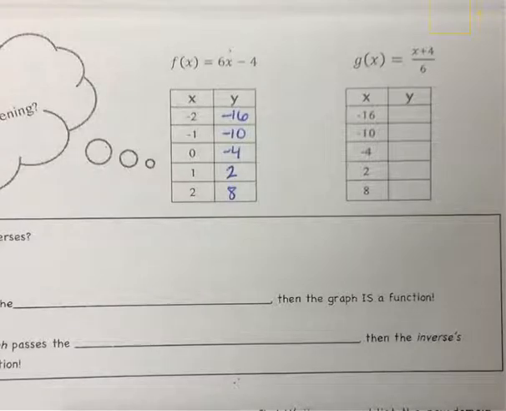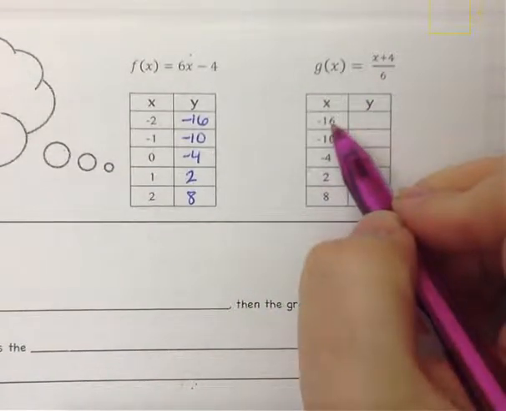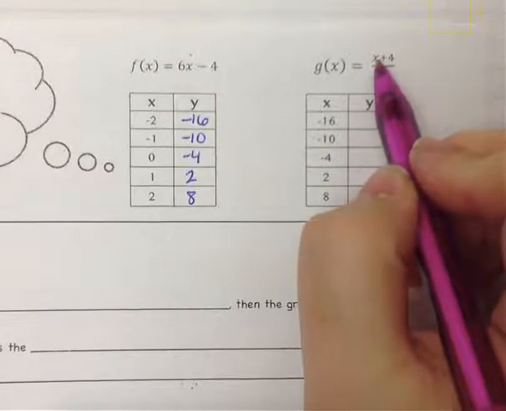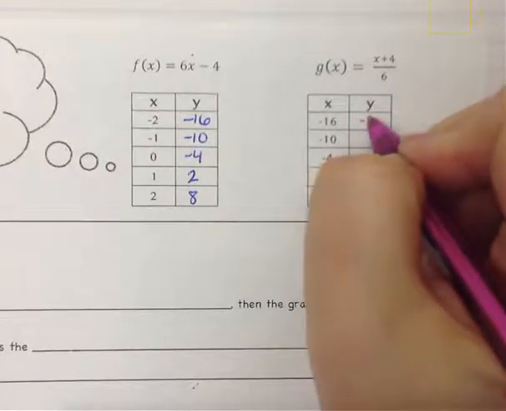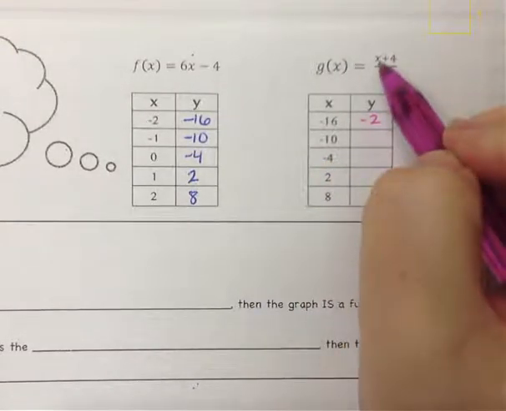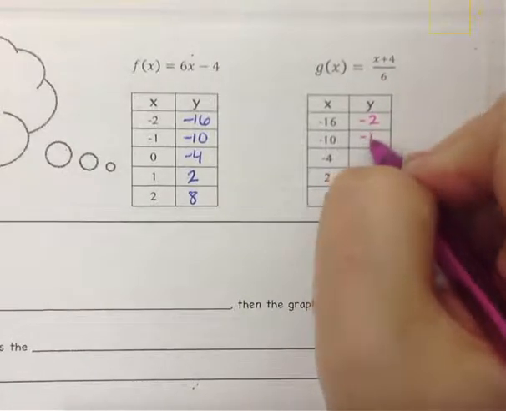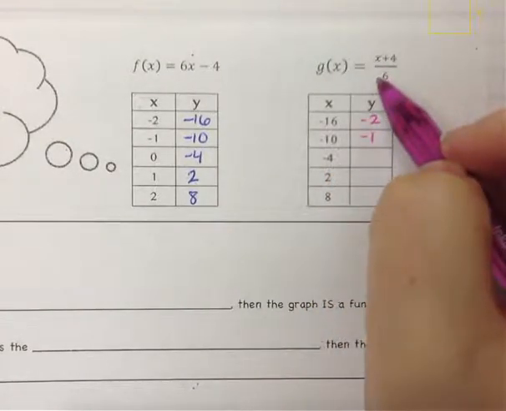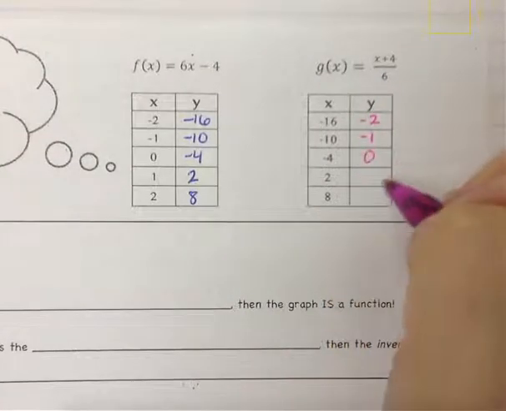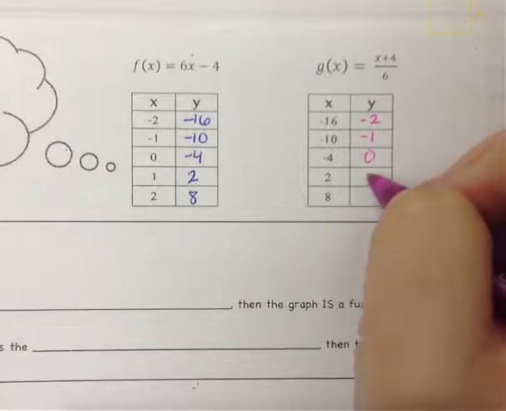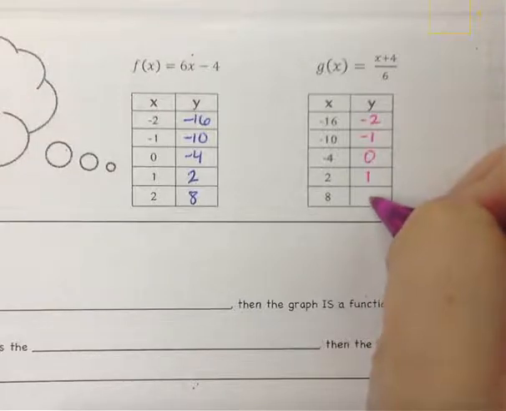Now if I move over to the inverse, I'm going to plug in some numbers. We're going to put in the negative 16. So negative 16 plus 4 divided by 6 is going to be negative 2. Negative 10 plus 4 divided by a positive 6 is negative 1. Negative 4 plus 4 divided by 6 is 0. 2 plus 4 divided by 6 is 1. 8 plus 4 divided by 6 is 2.